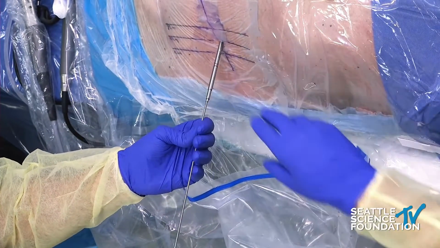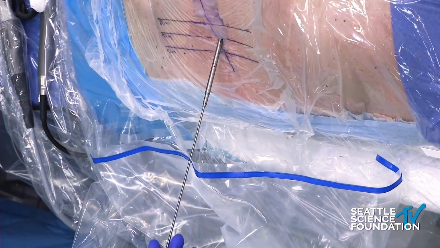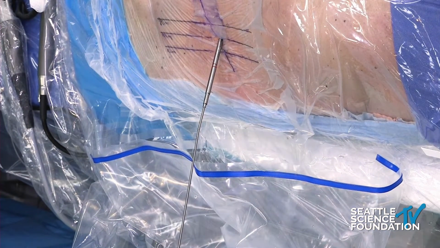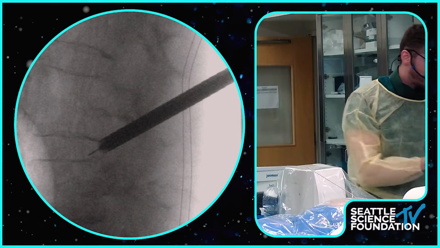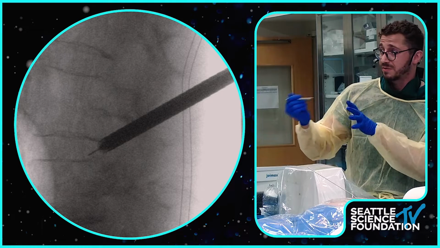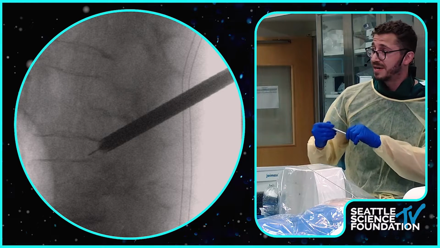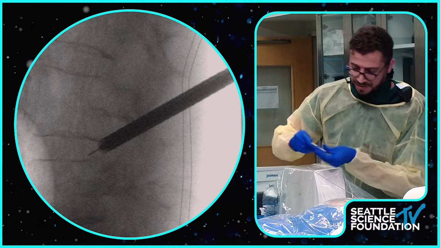Okay, awesome. All right, so now can you show us a lateral, please? Okay, so it looks great. So I'm going to put the working channel in. Do you want to do the approaches for both and then put the scope in for both? Or maybe we can just keep going all the way? Okay, cool.